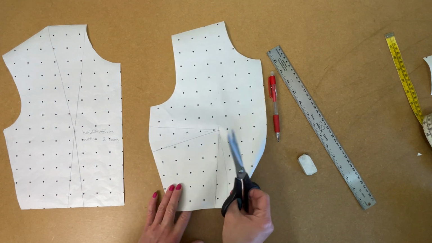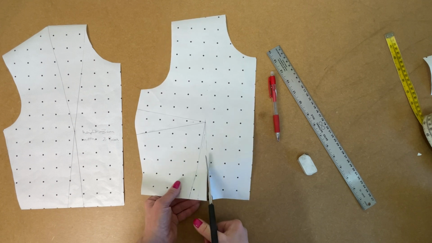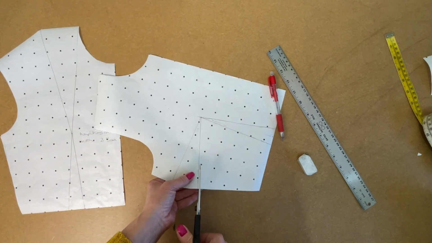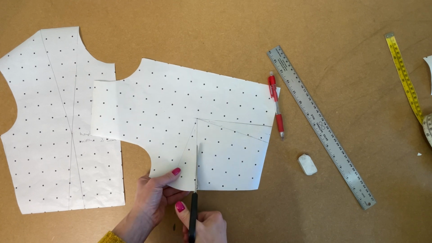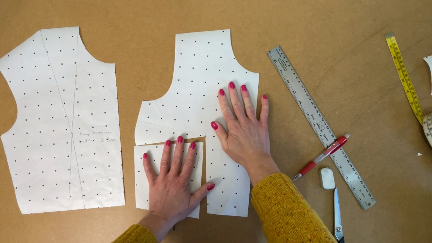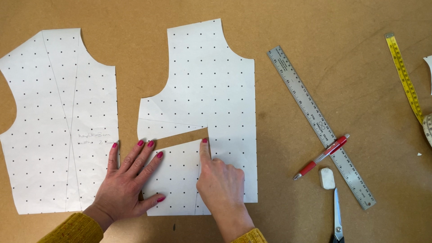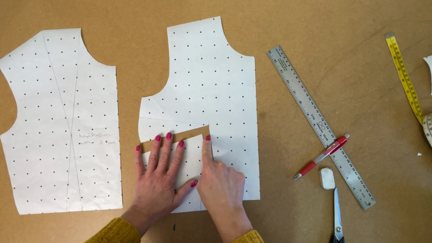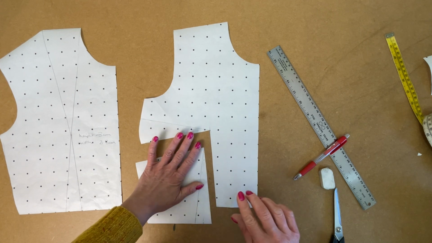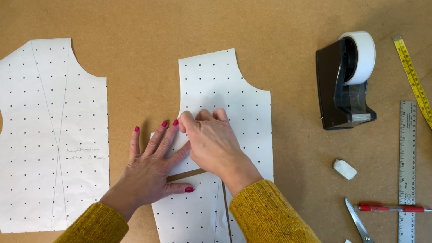So what I'm going to do is I'm going to cut up one side of this dart, and I'm going to cut up one side of this dart, and that separates this piece here. So you can see now I've got a part where I can add to the length and I can add to the width. As I add to the height here, it means that these don't match up, but don't worry about that. I'm going to address that in a second. The next bit is to cut a line from the armhole to the point.